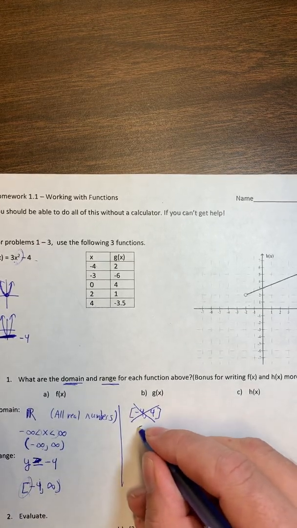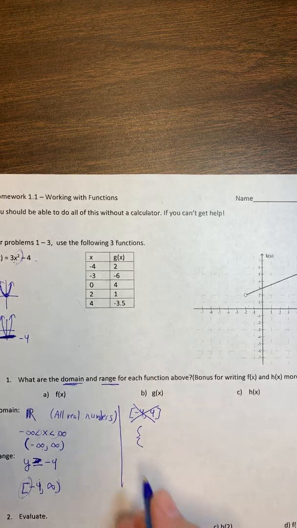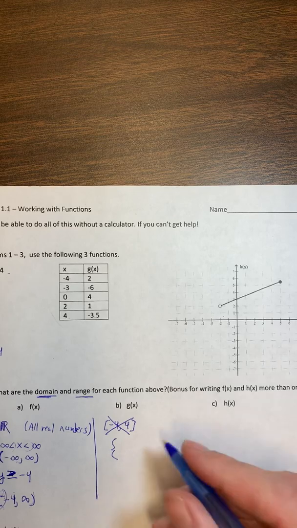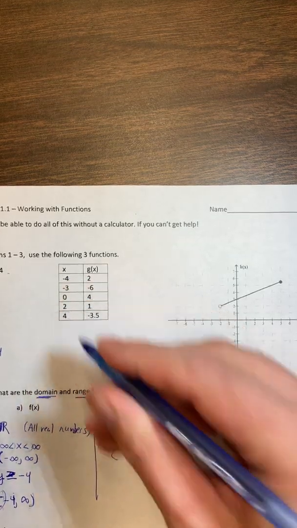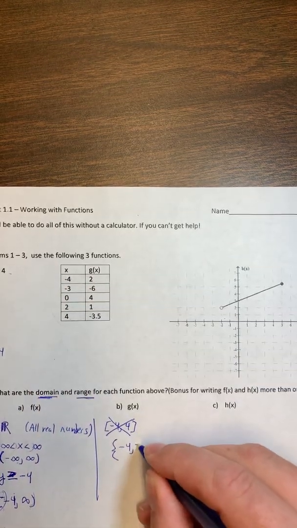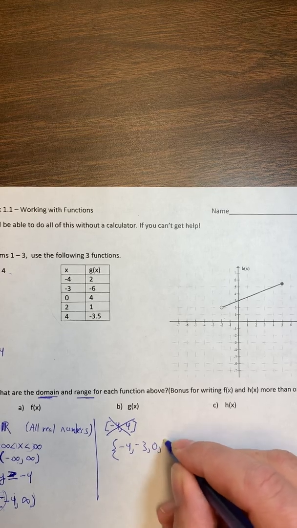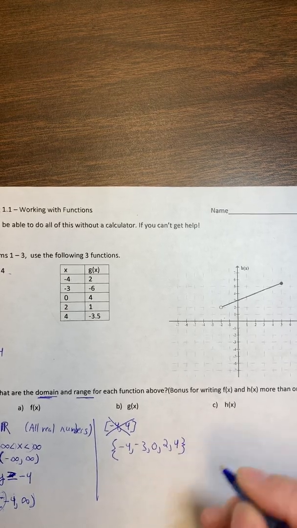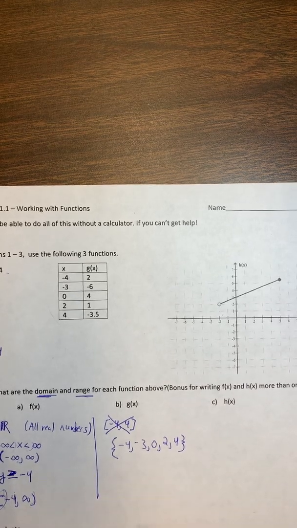Instead, the way we write the domain is we open up braces. This is what we do if we're just going to list individual x values. And we go from lowest to highest. -4, -3, 0, 2, and 4. And we close with braces. We do this anytime we're just listing values.